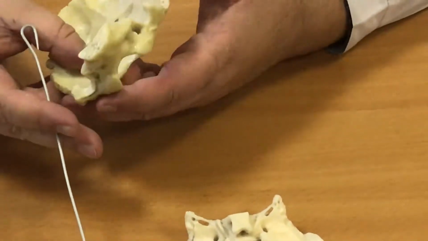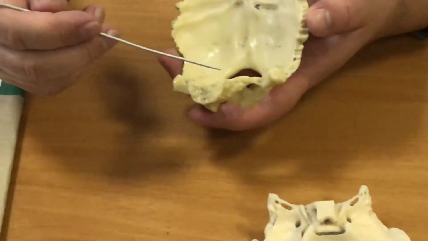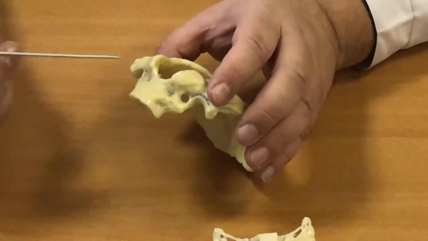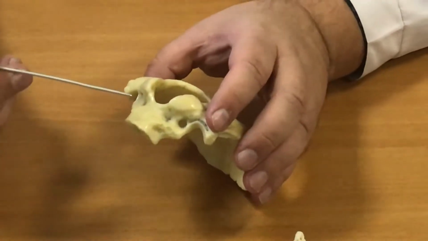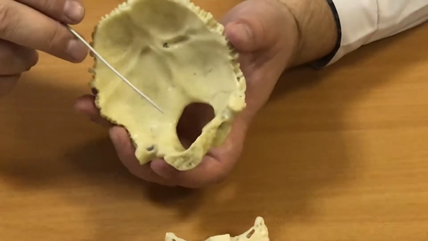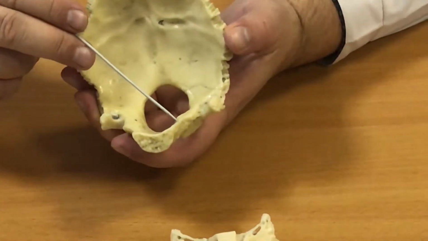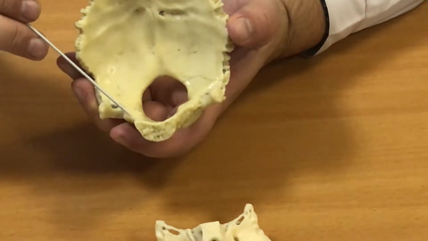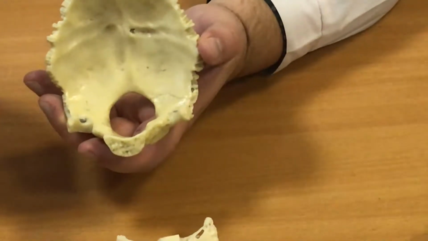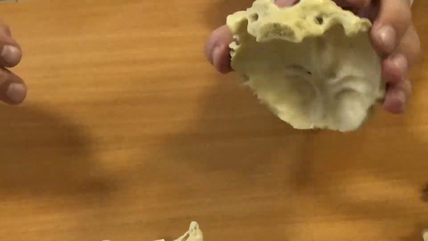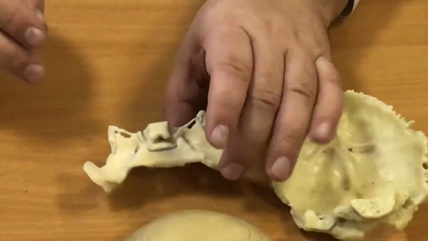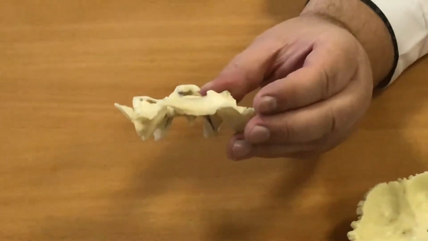And last part, that is pars basilaris, here it is. On external surface it has tubercle, tuberculum pharyngeum, pharynx attached to this tubercle. And on internal surface here and here groove of inferior petrosal sinus, sulcus sinus petrosi inferioris. That is occipital bone. Next, sphenoid bone, os sphenoidale.